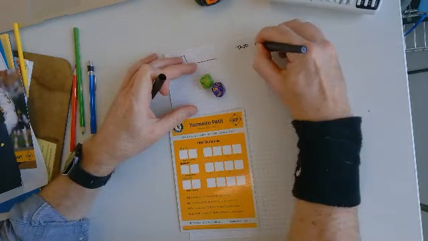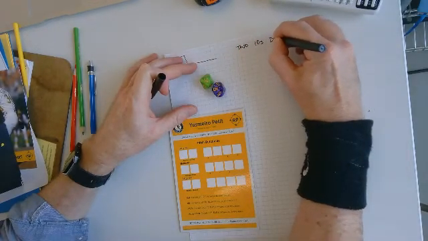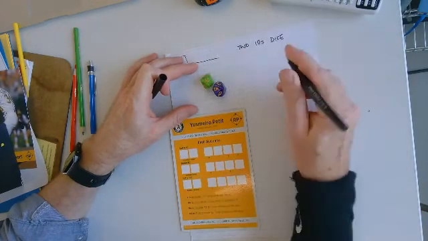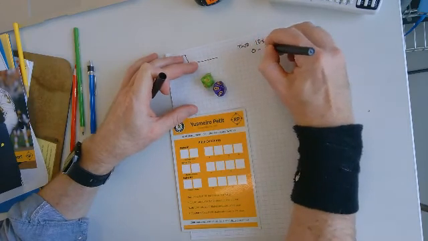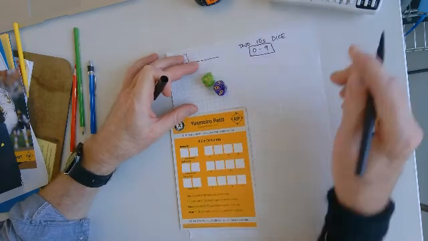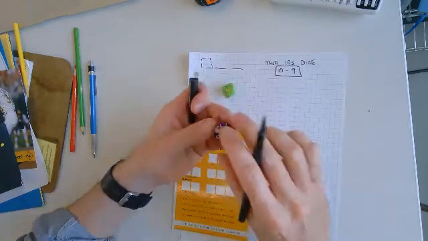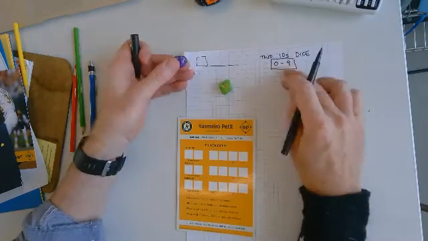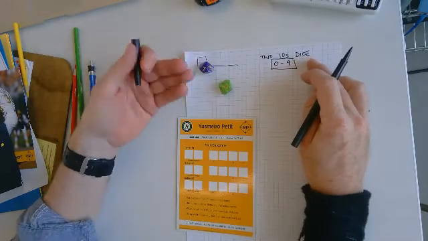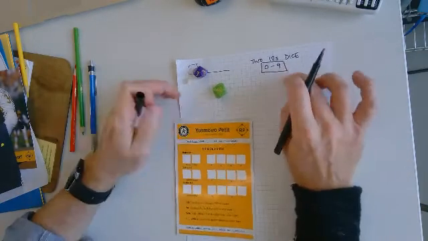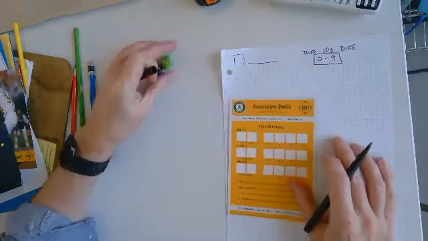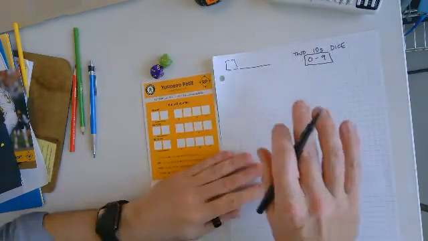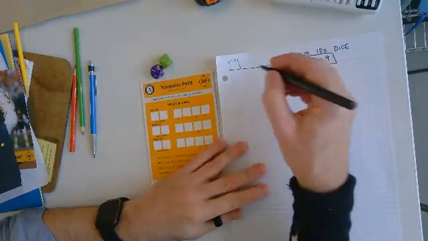Two 10-sided dice. Now, the thing is, they have to be 0 to 9. The lowest number is 0, and the highest number is 9. If you have a 10-sided die and it's 1 to 10, you can't use it. It's got to be 0 to 9. Here's why: the pitcher is going to face 10 hitters, right?